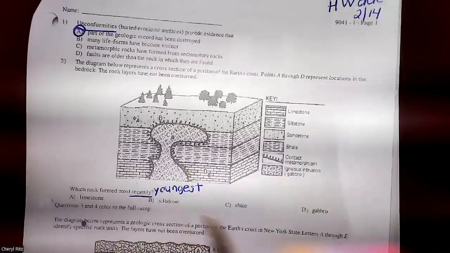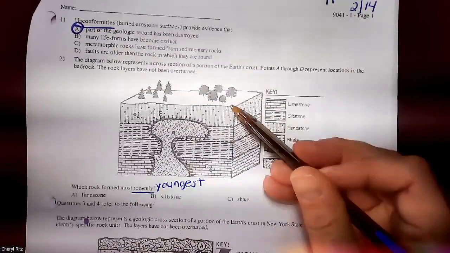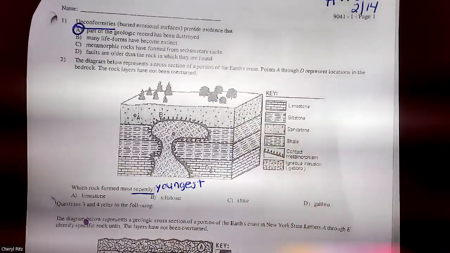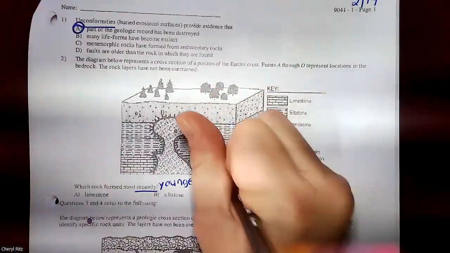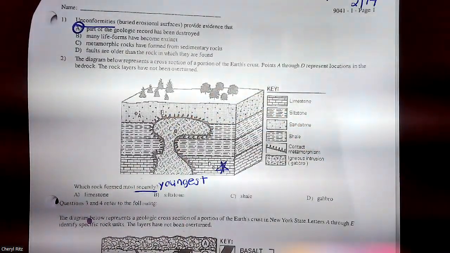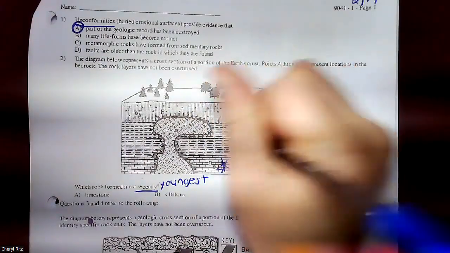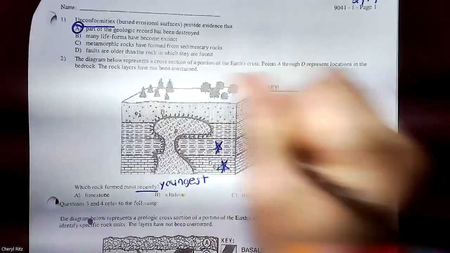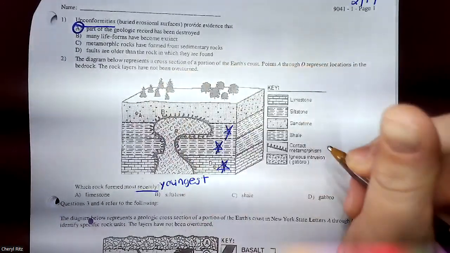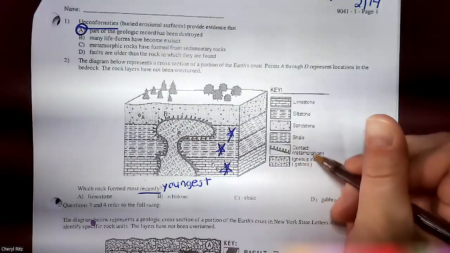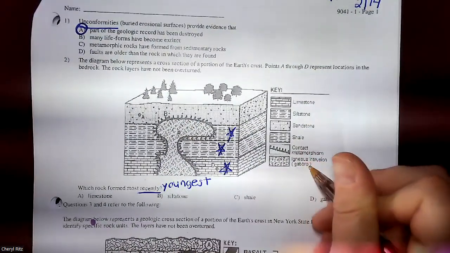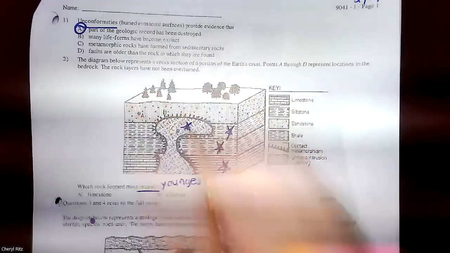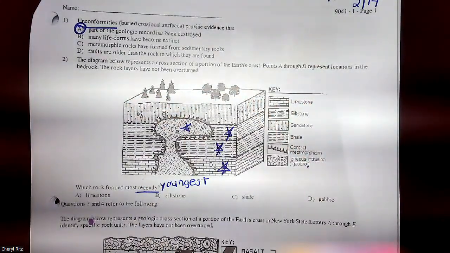So out of these 4 choices, yes, you could just look at the layers, but I like to look at the choices first. So they tell me limestone. They say siltstone, which is this one, shale, which is this one, or gabbro, which according to right here is this one. Out of those 4 choices, which one is the youngest? It is the gabbro.